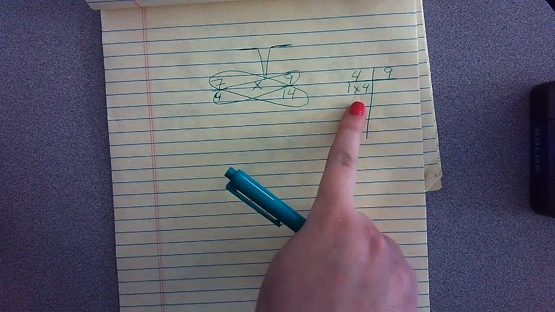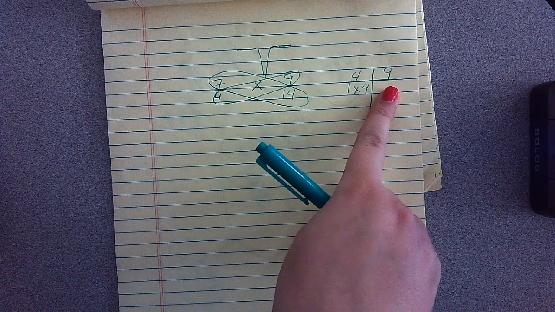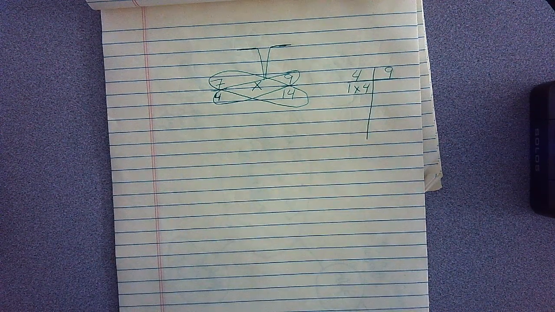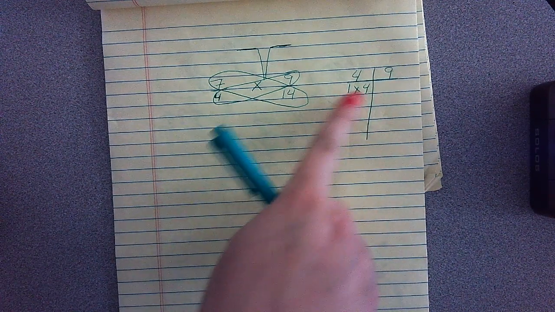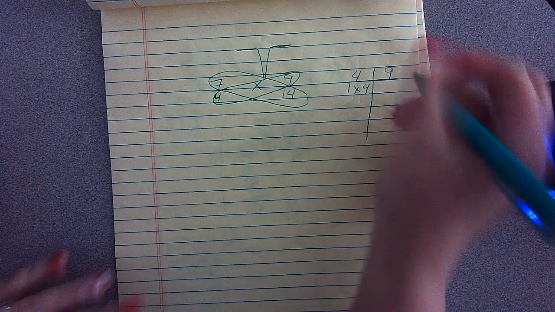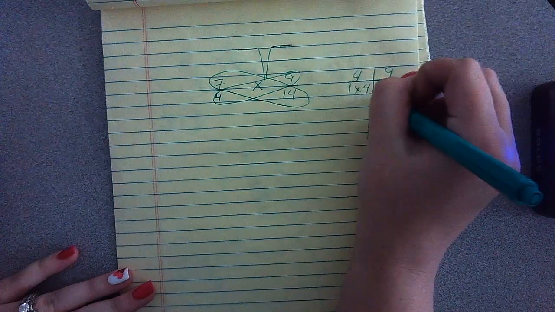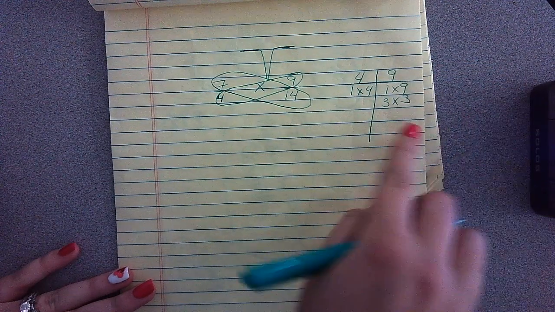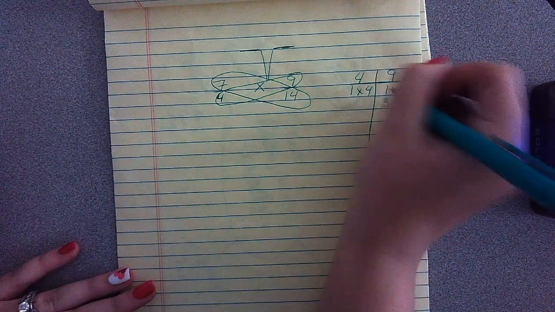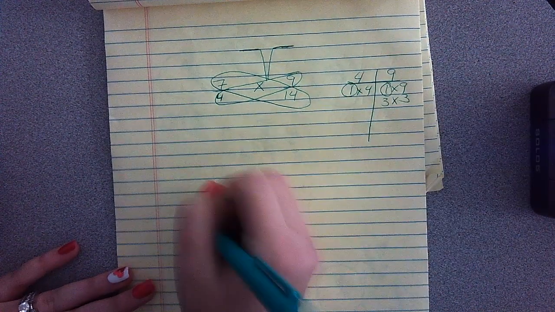So I'm rooting for the factor 4 to also be a factor of 9 because it's the greater number between the two factor choices I have here. However, as I list my factors, I realize that 9 only has factors of 1, 9, and 3. So the only factor they have in common is 1.